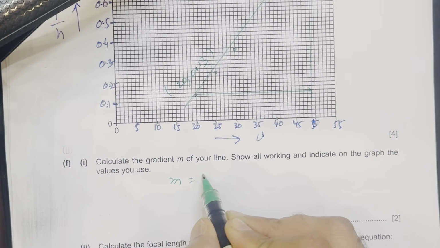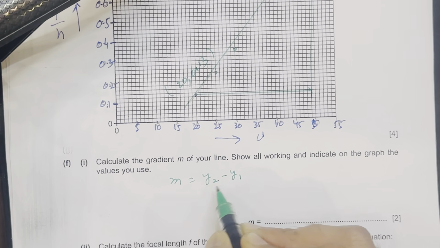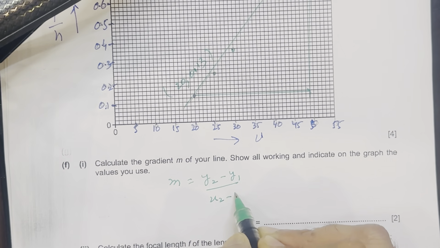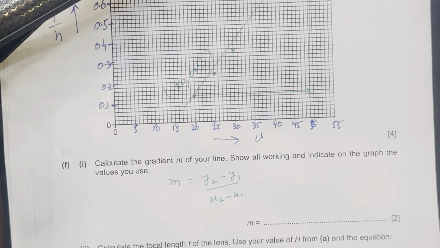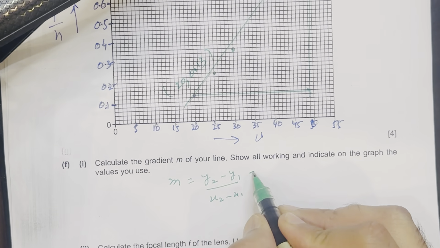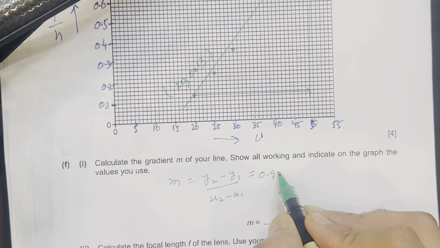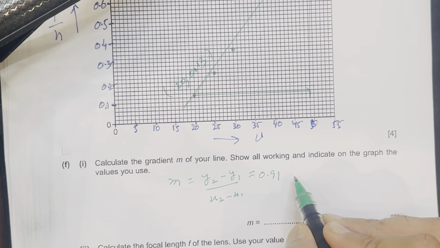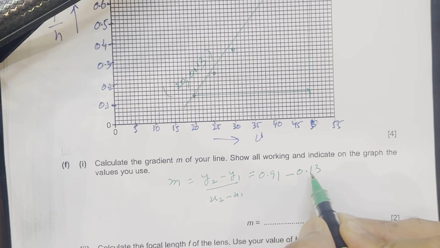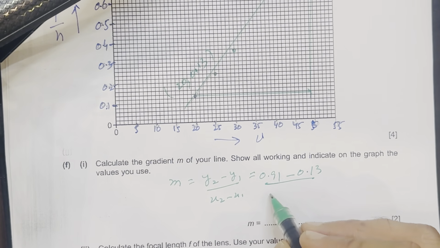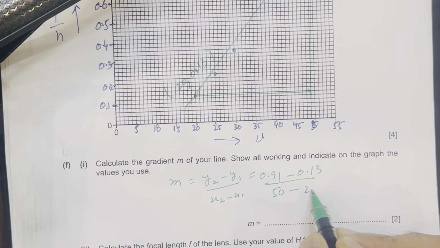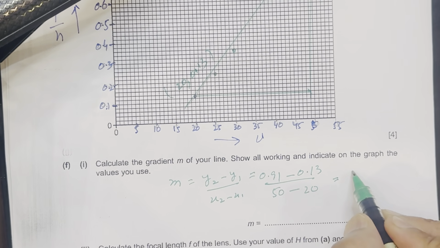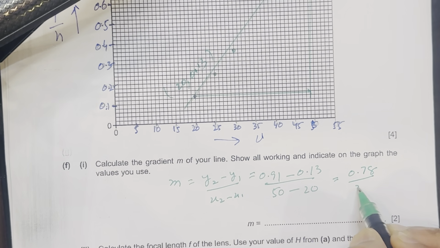So we need to find the gradient: y2 minus y1 over x2 minus x1. So y2 is 0.91 and y1 is 0.13, x2 is 50 and x1 is 20. So the answer is 0.78 divided by 30.